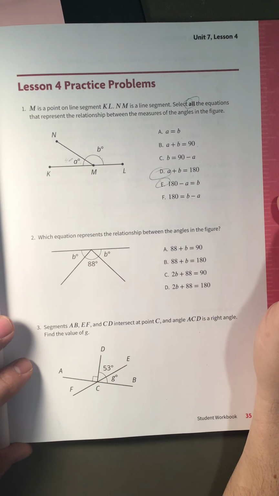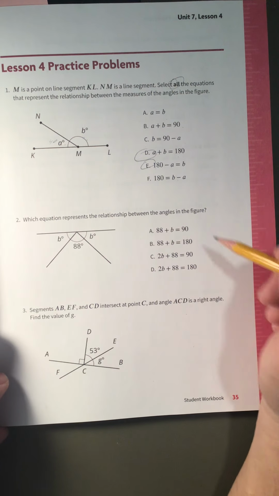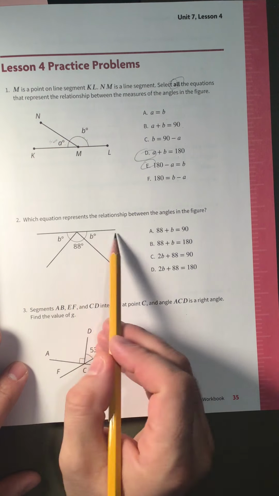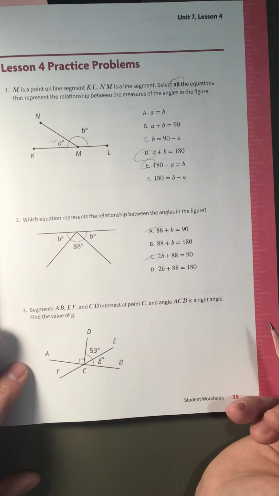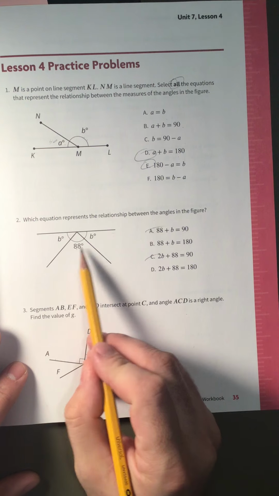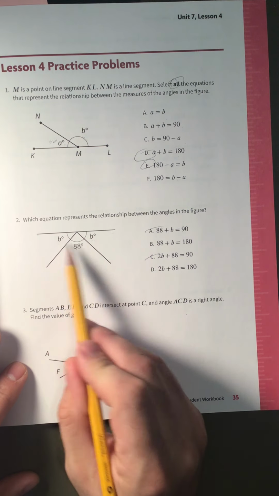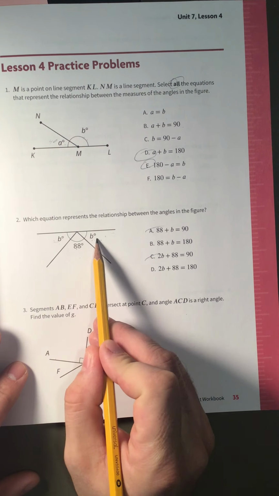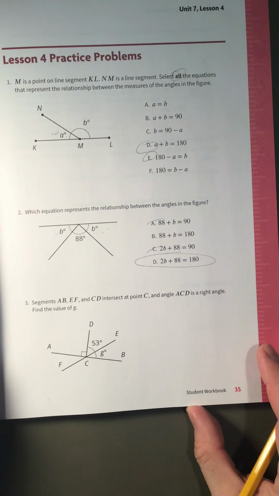Question number 2. Which equation represents the relationship between the angles in the figure? Okay, looking at this figure here. So again, I have a line here, so it's got to equal 180. That probably eliminates A and C because they equal 90. So is 88 plus B 180, or is 88 plus B plus B 180? Of course B plus 88 plus B would be 180, so D is your answer there.